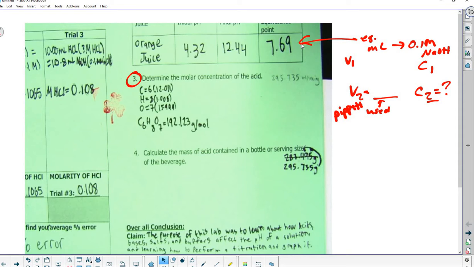Okay? Then, I've got to change this pen because it's way too fat. On 4, it's asking you what's the amount of acid that's in that container. So once you find C2 up here, it's going to be a molarity. Molarity is moles per liters, right? You should have been able to find out what the serving size was. Was it 8 ounces?